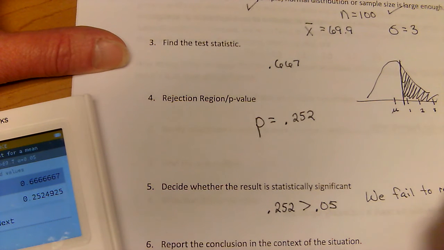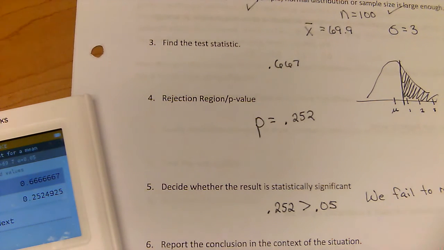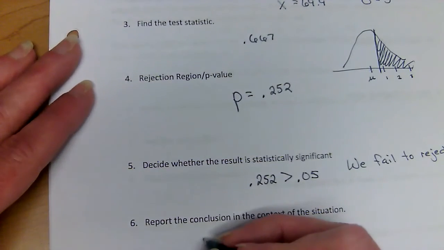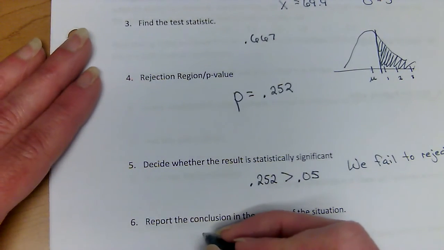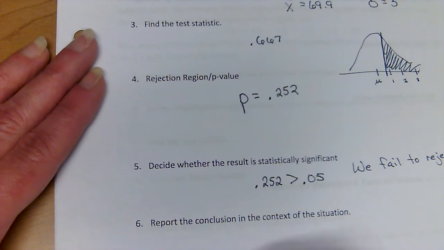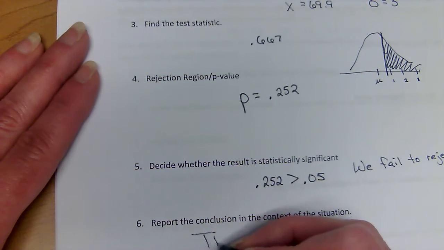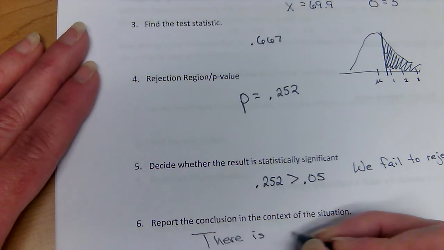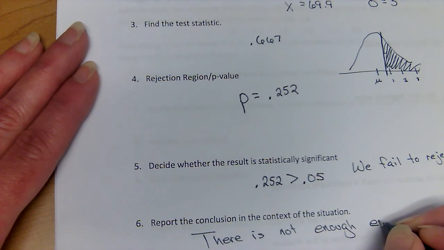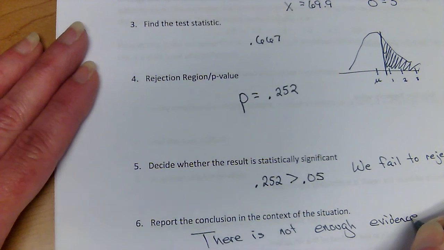Now, if I fail to reject the null, that means I do not have enough evidence. If we fail to reject the null, then there is not enough evidence to support the claim.